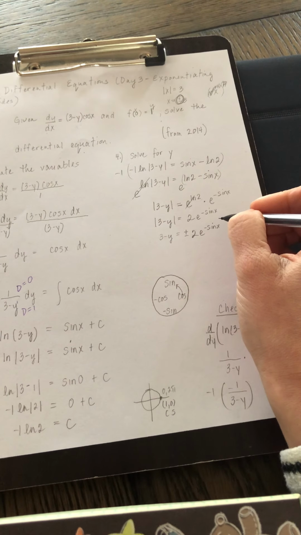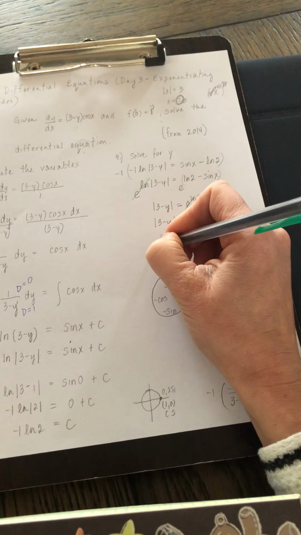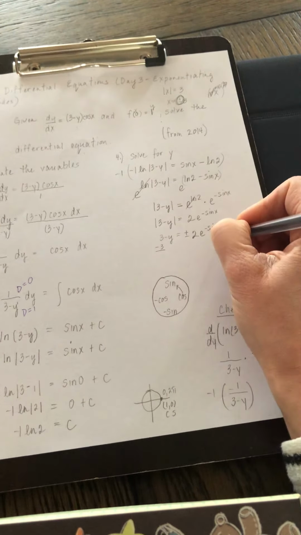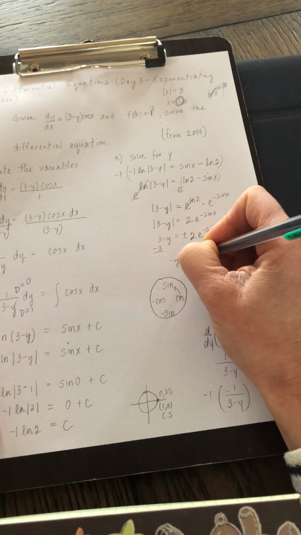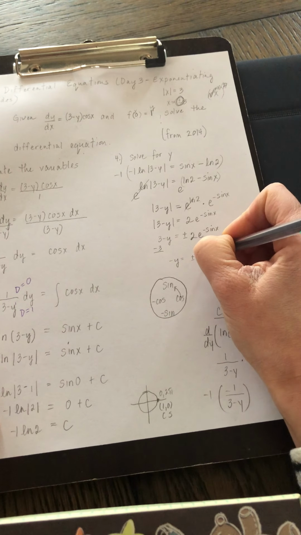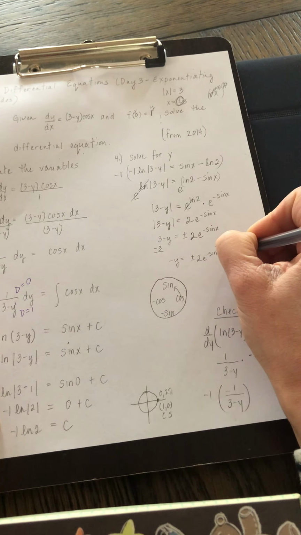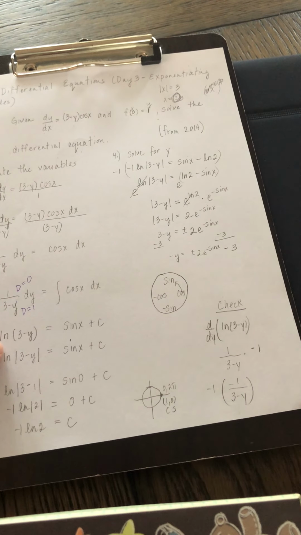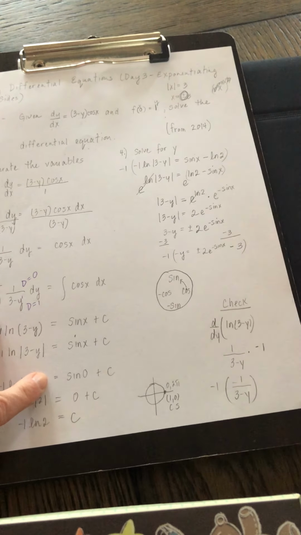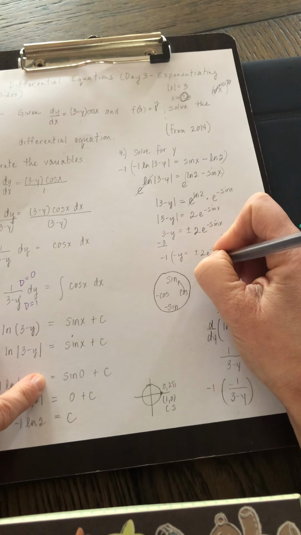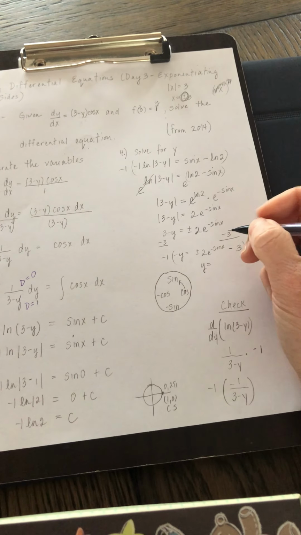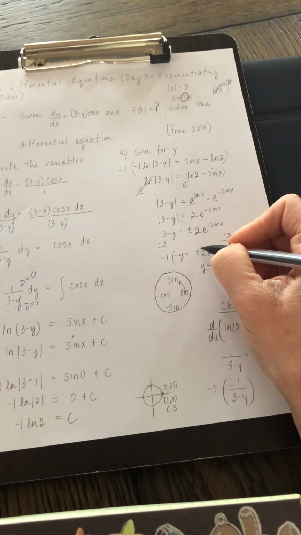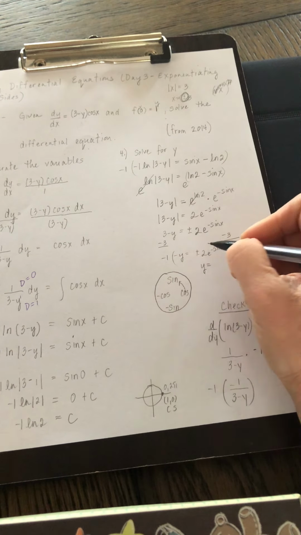And then we can subtract 3. Okay, and then we can multiply everything by negative 1. Okay, so when you take negative 1 and you multiply it by plus or minus 2, the plus or minus is going to remain.